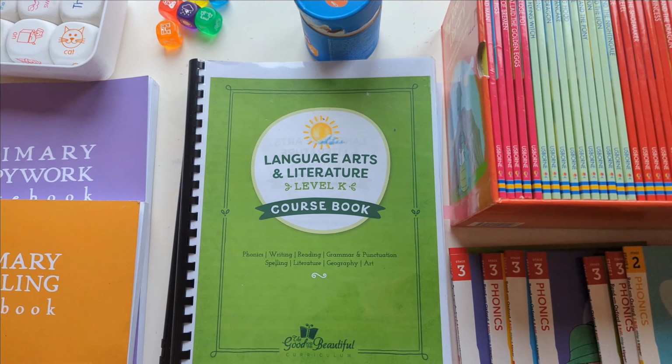The first thing I will start with is our curriculum. We're currently using the Good and the Beautiful, and we have started on level K. Prior to this, we were using Master Books level 1 language arts, but I found that it was quite simple. It was slow paced, and he needed more of a challenge. So we've moved on to the Good and the Beautiful.